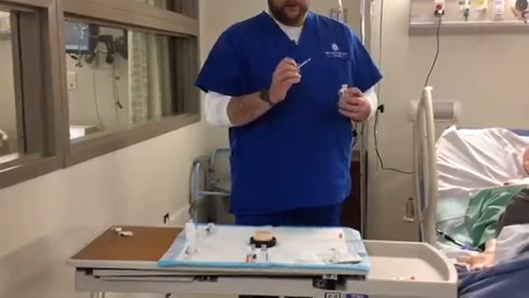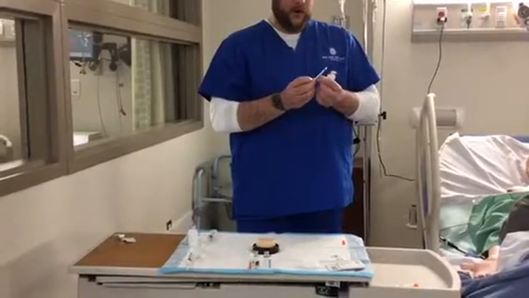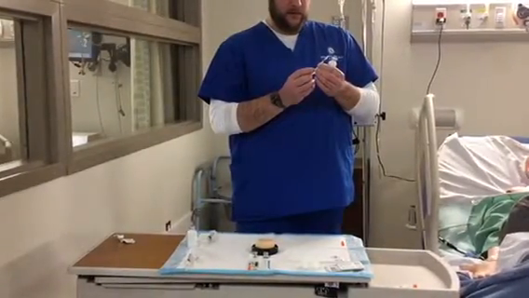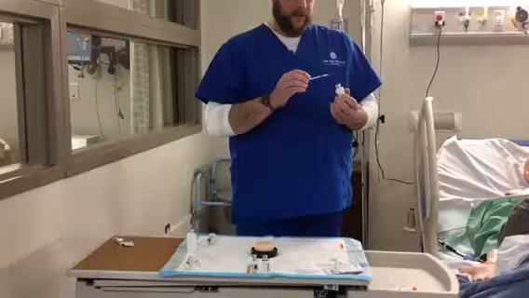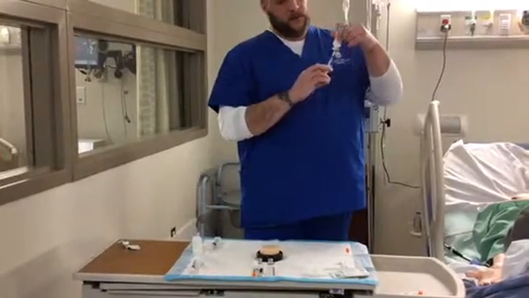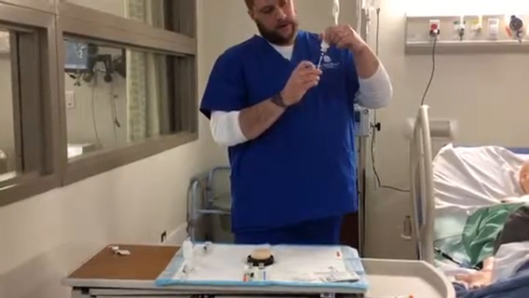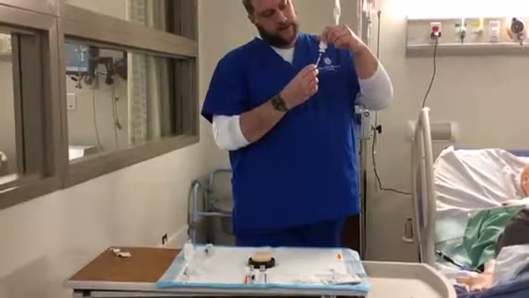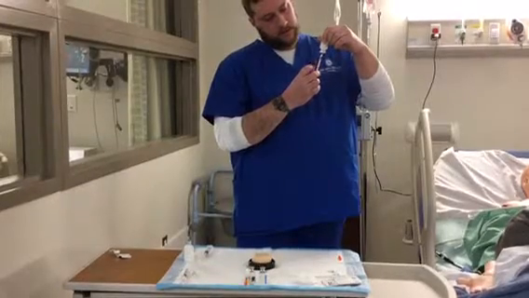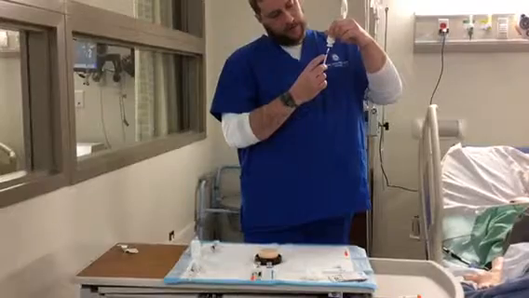For this one, say we want to do 10 units. We will withdraw 10 units of air, placing into the vial. You want to inject the 10 of air, and then withdraw 10 of the medication, making sure that there's no air bubbles.